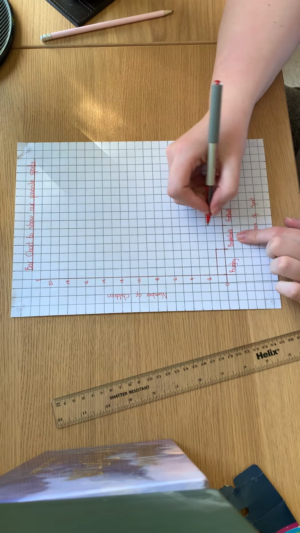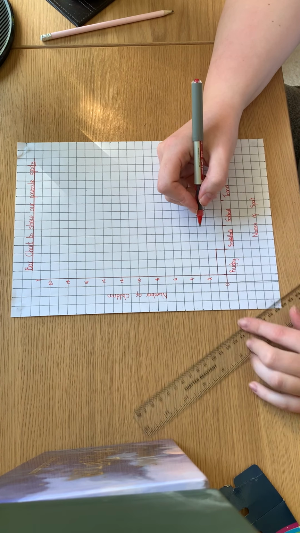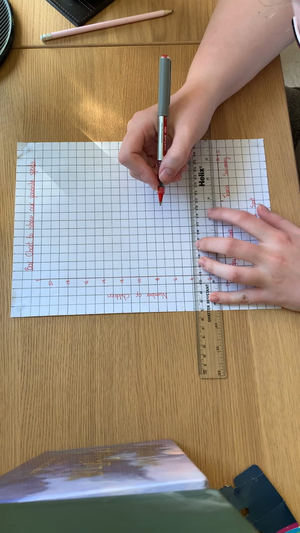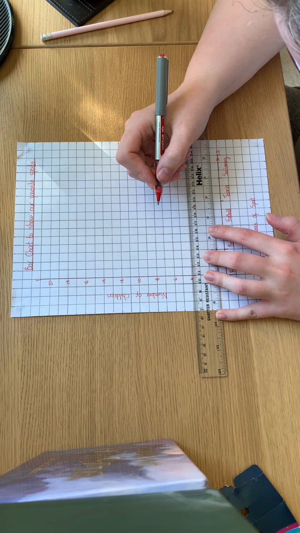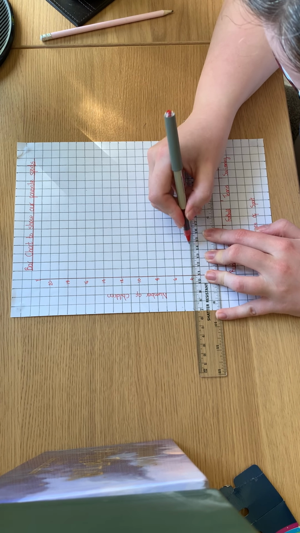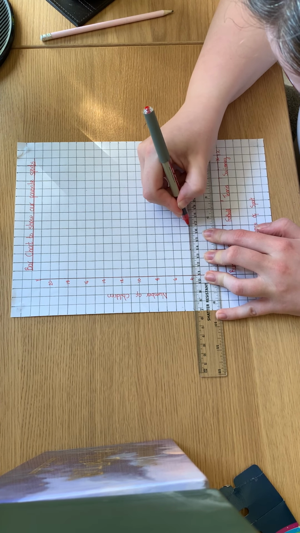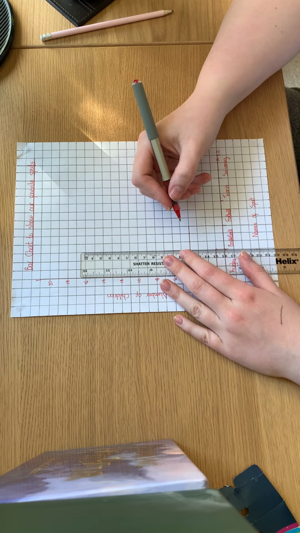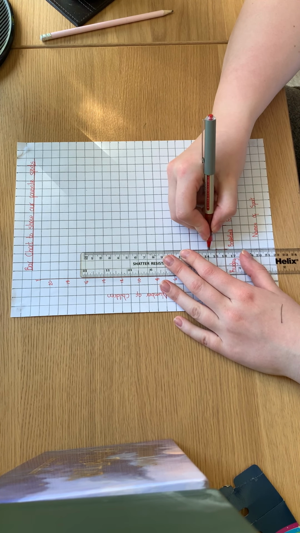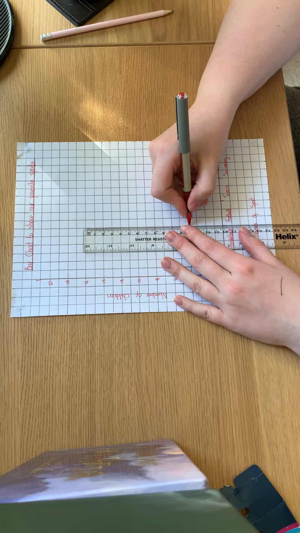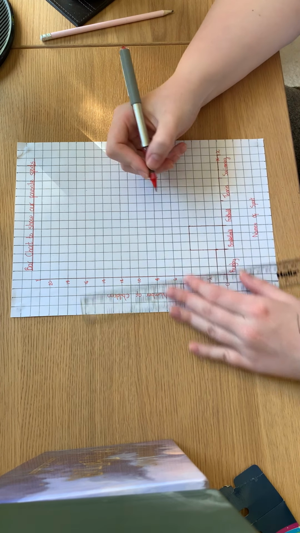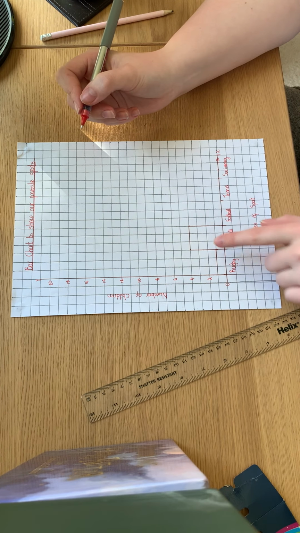Basketball is liked by 4 children, which is just here. That's a bit easier because that's just a straight number that's on the scale. So I'm going to draw my line. Then this one I will join up to the rugby line, and then I'm going to draw that one straight down to the bottom. So you can see how we're building up.